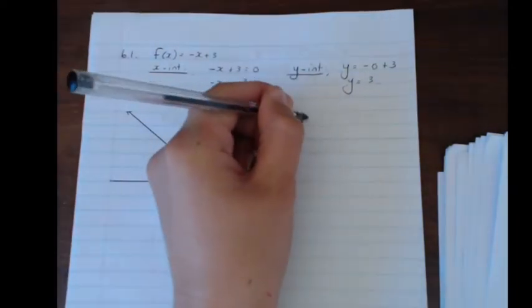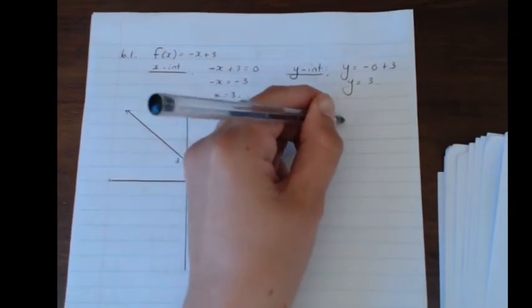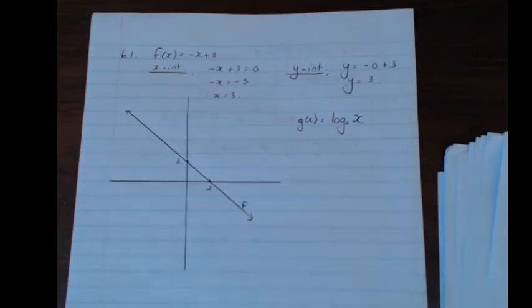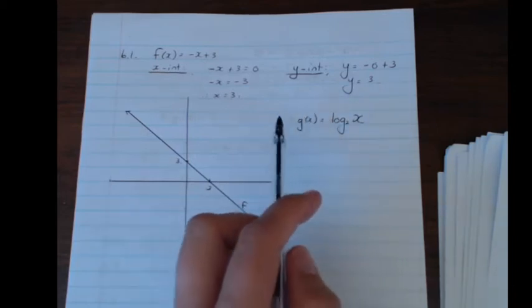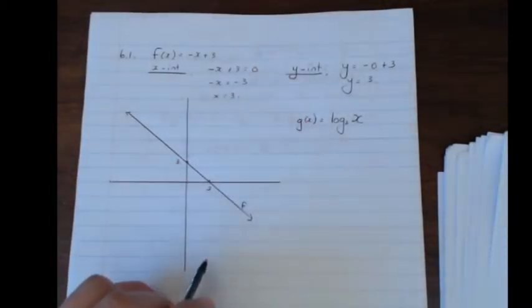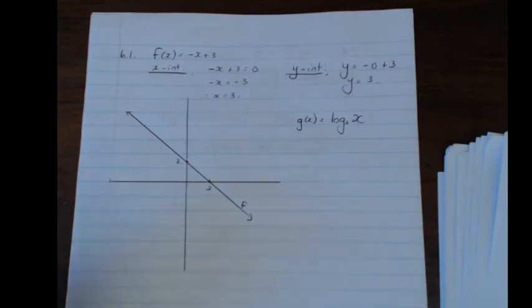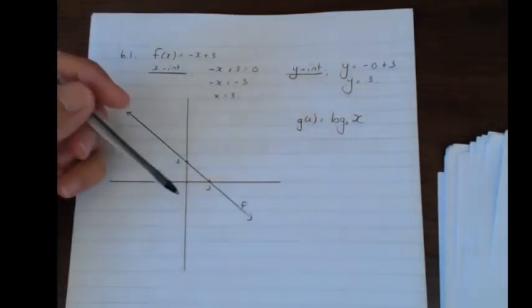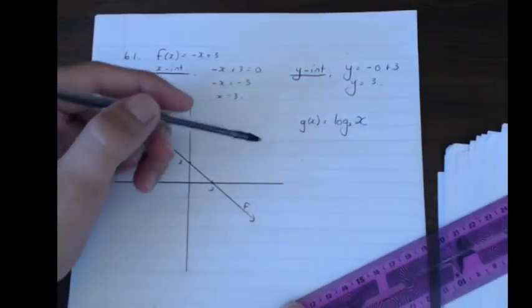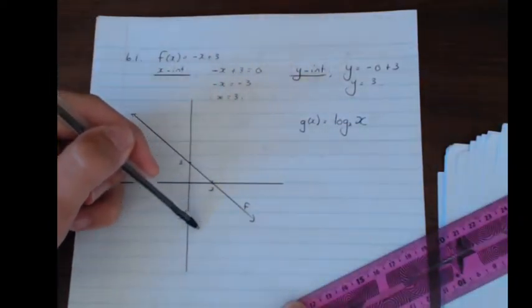And then I also need to sketch the graph of g, which is log base 2 of x. Right, now there are two things you can do here to sketch the graph. The one thing you can do is first work out the inverse and then think of the inverse graph, which is an exponential graph, and then reflect it to draw your log graph. I know that this graph is going to look like my exponential graph there, reflecting it in the line y = x. This log graph looks like an exponential graph, but it's formed here.